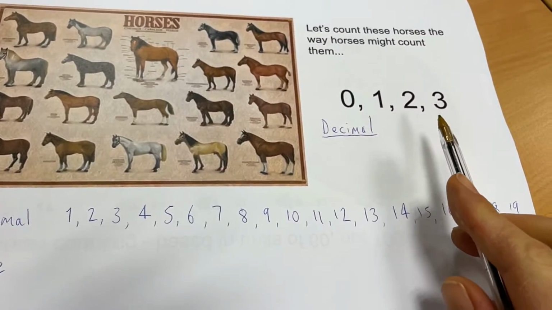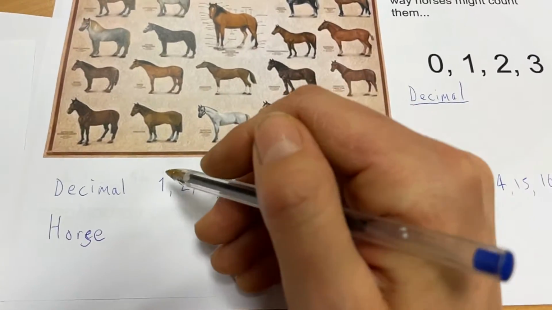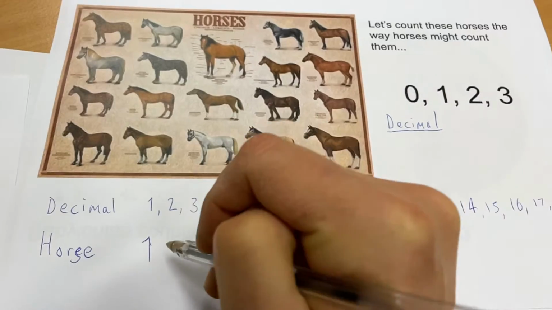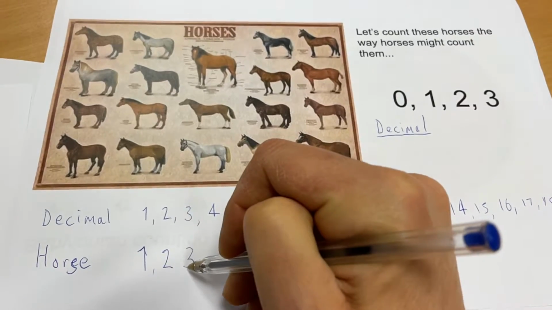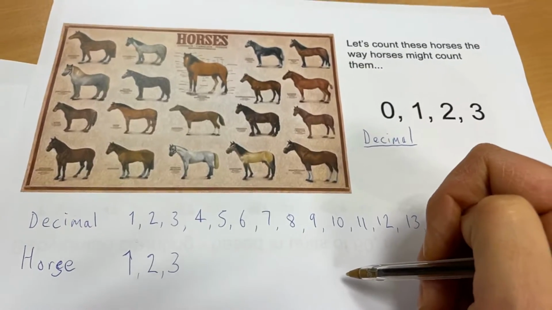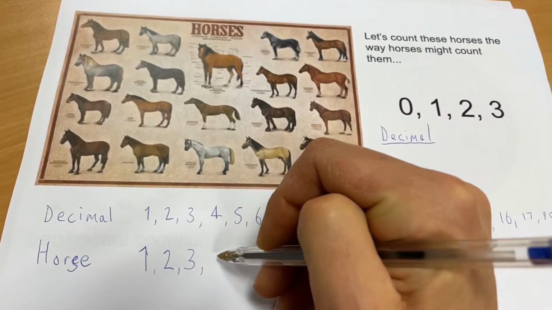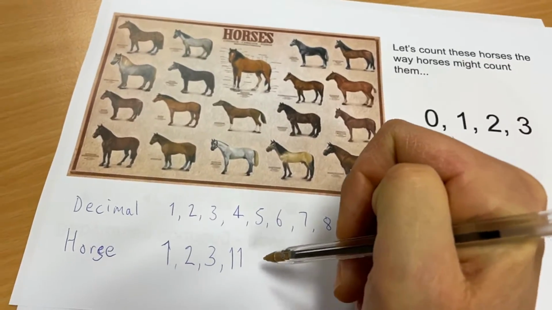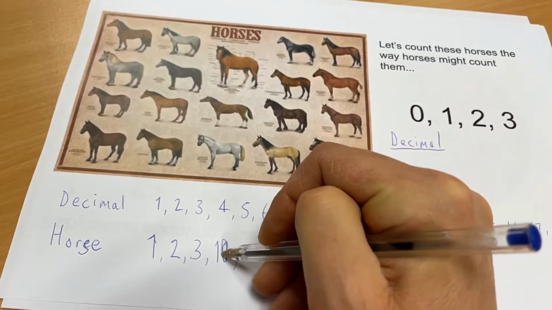What that means is there are no digits past 3. So the first bit would be completely normal: 1, 2, 3. But what do we do if there's no 4? Just like we don't have a special symbol for the number 11, if we're counting in groups of 4, which we are, then that would have to be 1 lot of 4 and no units.